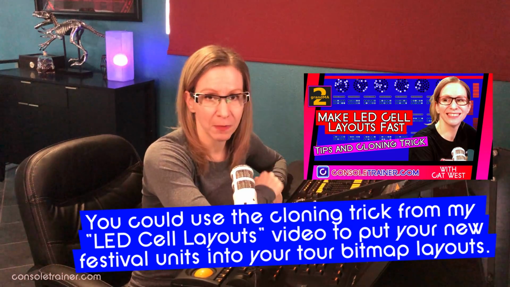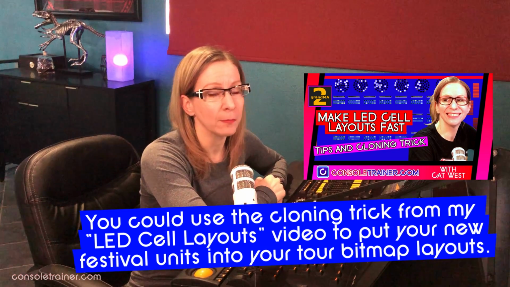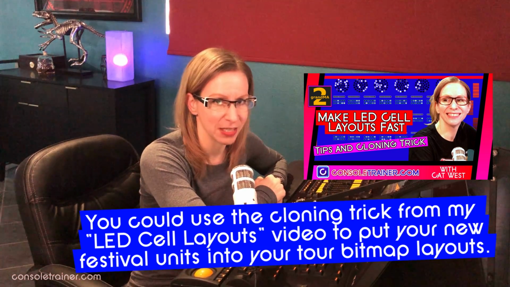The other thing you'll need to update are any bitmap effects that you have in your show file. Bitmaps reference layouts of fixtures, and because now you have new fixtures with new layouts, you can either re-record your bitmap layouts or update your bitmap presets to point to your new festival layouts. All done updating presets, effects, and bitmaps? Cool, back it up.